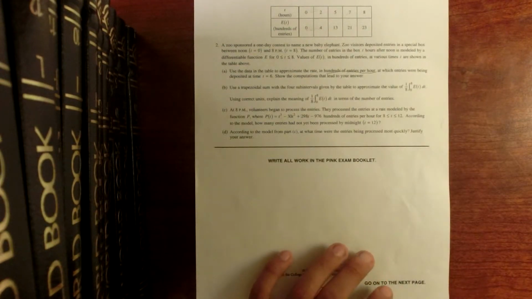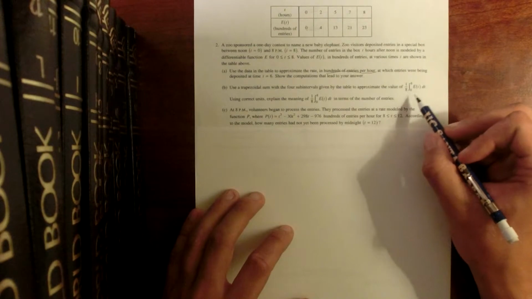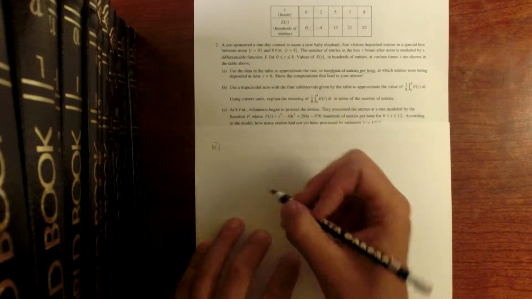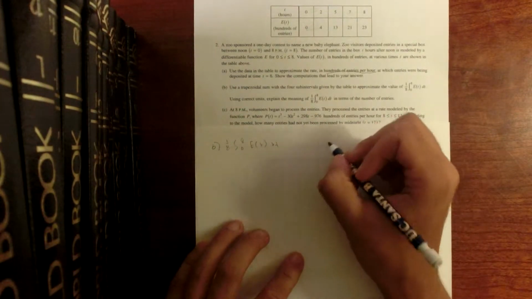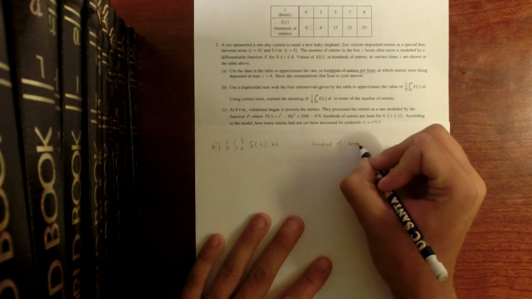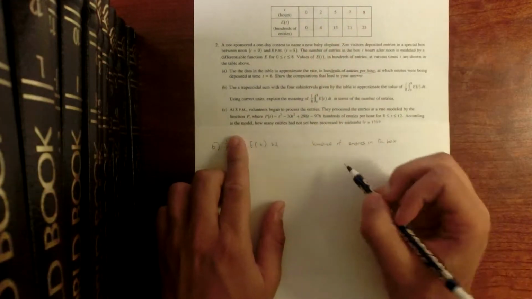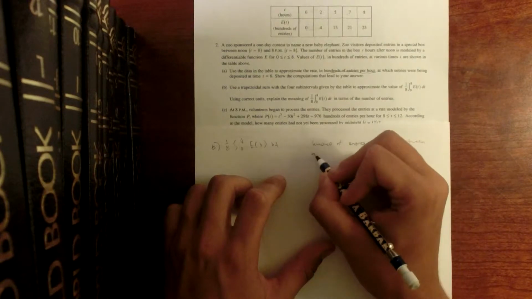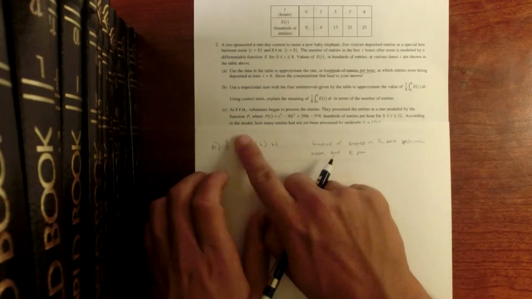Moving on to problem B, we see it's use a trapezoidal sum with the 4 subintervals given by the table to approximate the value of 1 over 8, the integral of E(t) from 0 to 8. Using correct units, explain the meaning of this in terms of number of entries. So we are trying to find the meaning of this function, and the meaning of it is hundreds of entries in the box. We get this by just eliminating everything, seeing E(t) matches up with hundreds of entries in the box, and then we see it's between noon and 8 p.m., between time 0 and 8, because those are the restrictions they give us with this interval.